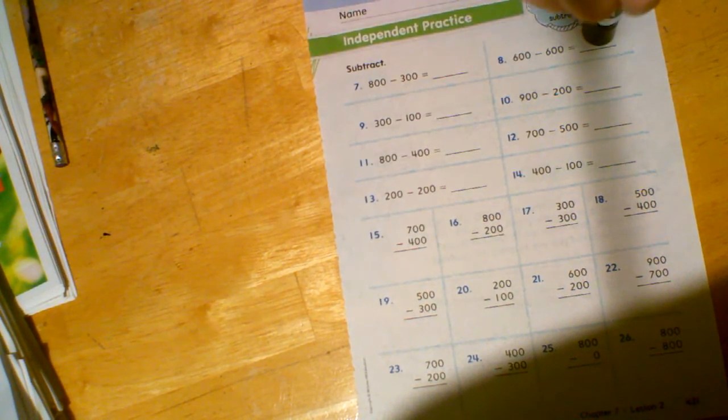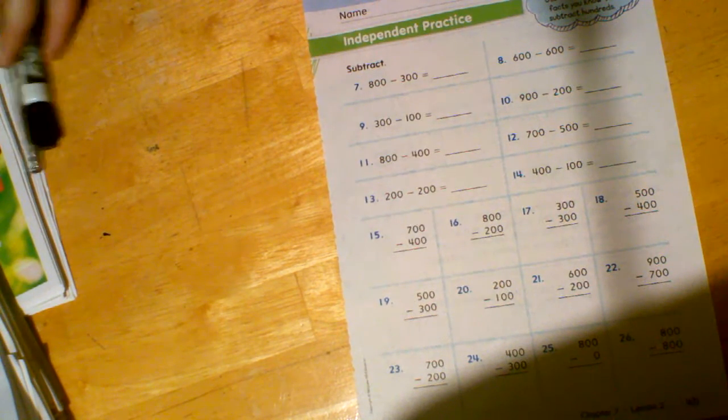Again, if they're the same two numbers being subtracted, it's just a single zero on there, all right? Look down here at the bottom. You have 800 minus 0. We know anything minus 0 is the same number. So this answer is 800.